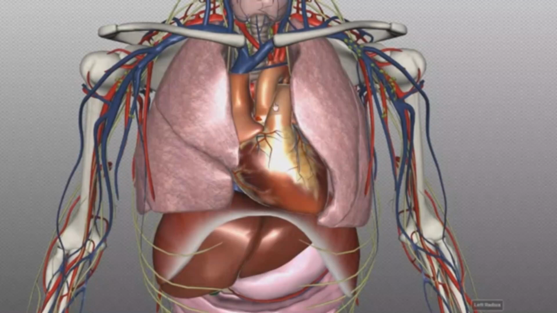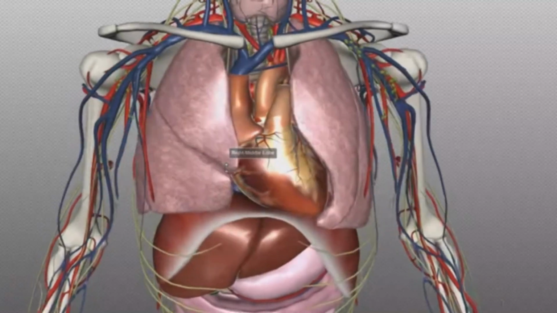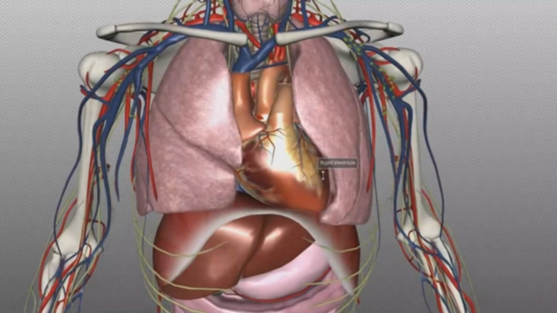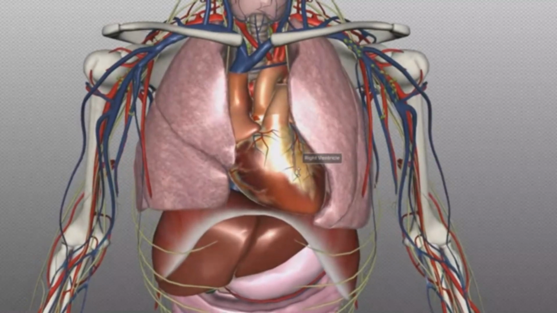The back of the heart, which you can't see in this particular view, is known as the base of the heart, and this point here is the apex of the heart. So it's important to note the orientation of the heart in this position. When you're looking at it from this view front on, you're seeing mostly the right side of the heart. So from this view you're seeing mainly the right ventricle.